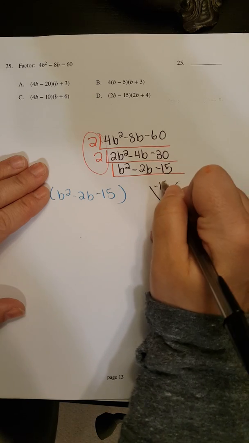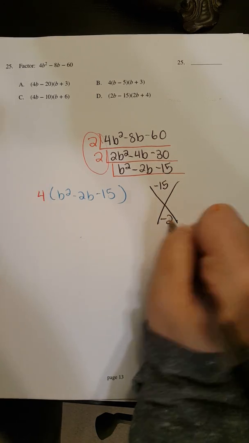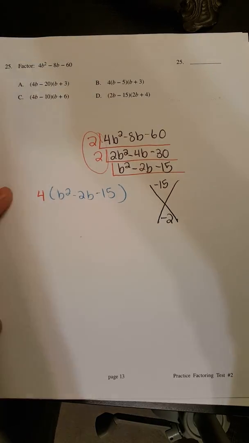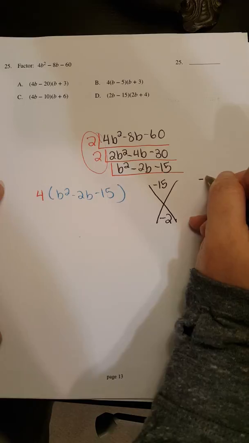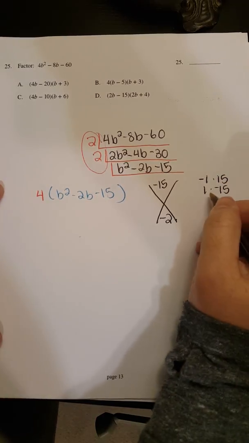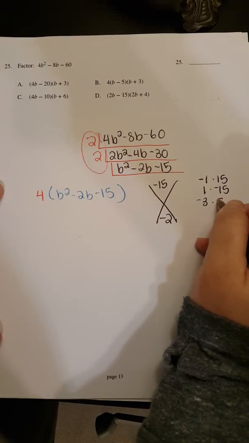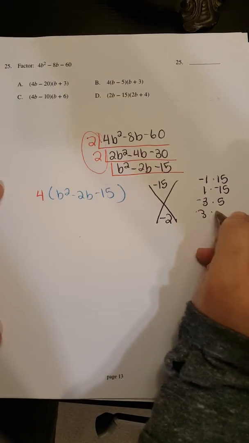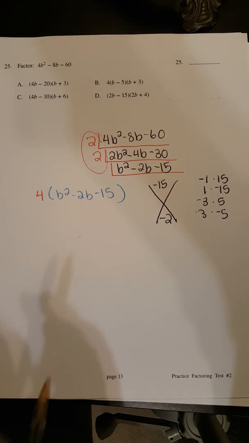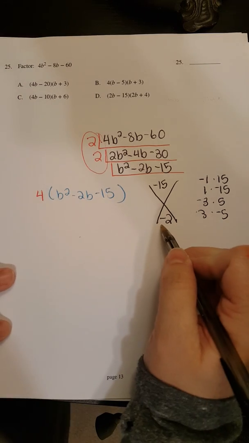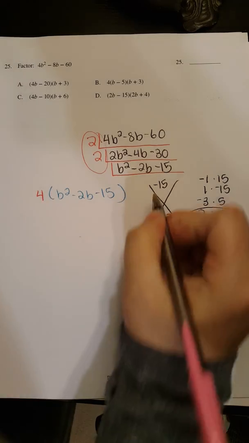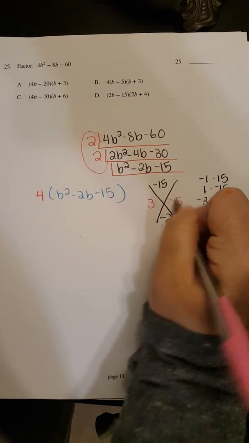And we need two numbers that multiply to give us negative 15 and add to give us negative 2. So if I look at that, 15, they multiply to give me a negative, so one's negative. 1 times 15, 1 times negative 15, 2 doesn't go in. 3 does. 3 times 5, 3 times negative 5. And that's it for my factors there. Now, I have to look for the pair that adds to give me a negative 2. And so that's going to be 3 and negative 5. The negative has to be bigger if they're going to add to give you a negative.